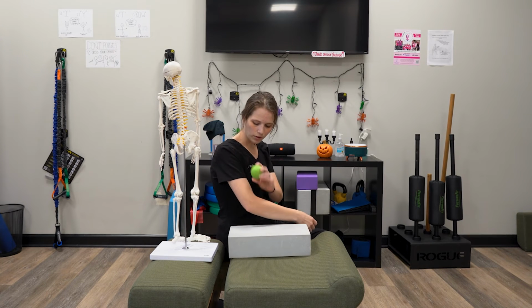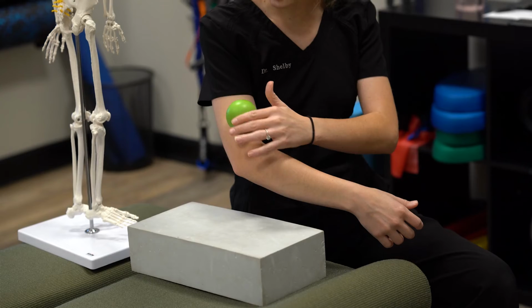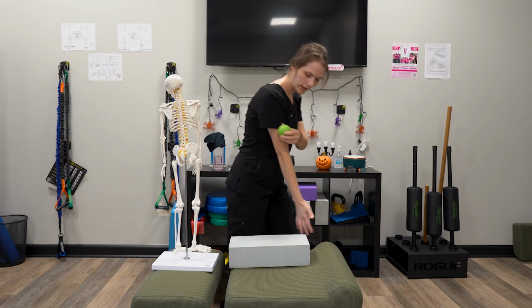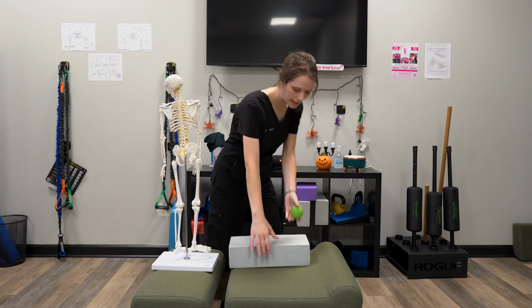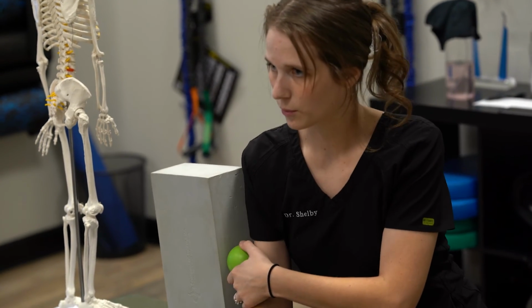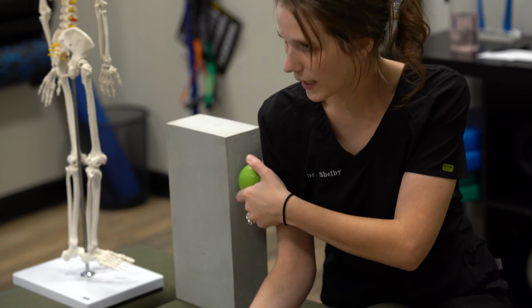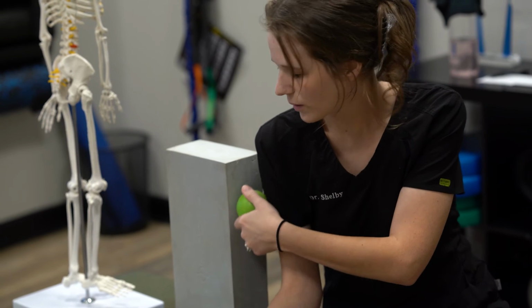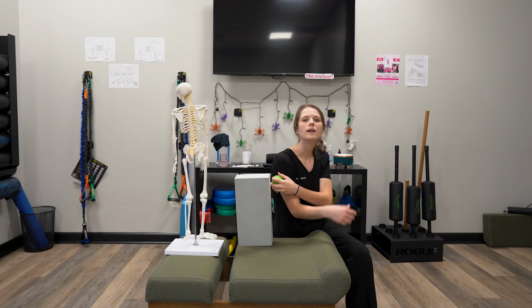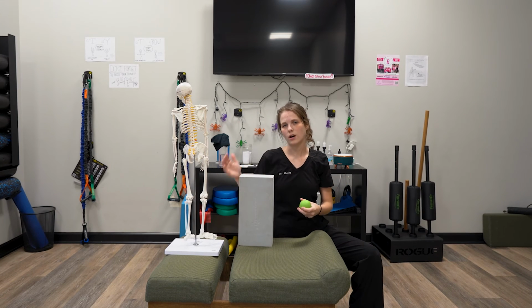From there, we can roll the ball up into the side part of the arm, trying to focus a little bit more on that triceps. If you're rolling this on a wall, you can have this right here. So if this were my wall, you can imagine how I would roll this here as well. And then going up into that lateral part of the deltoid and even into the posterior part of the deltoid as well, again while we're rolling this all on a wall.